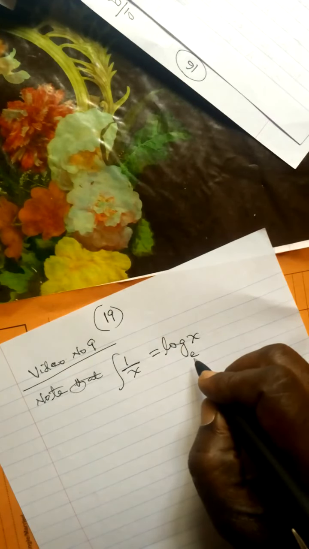So in the same manner, the integral of 2 over x plus 1 dx is going to be log of x plus 1 to base e plus c, which is the same thing as ln of x plus 1 plus c.